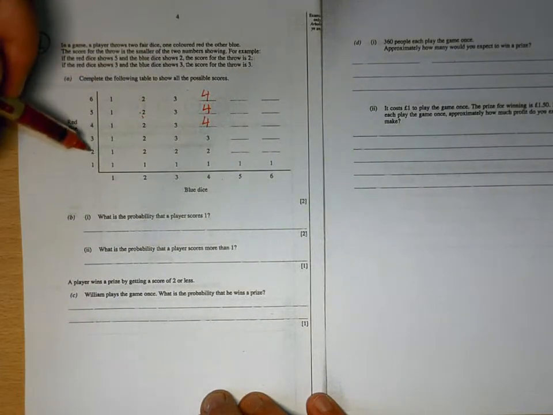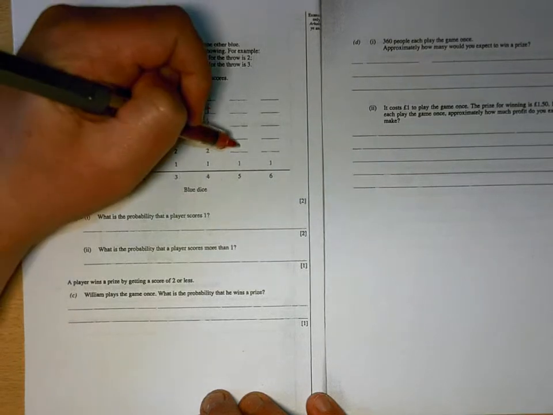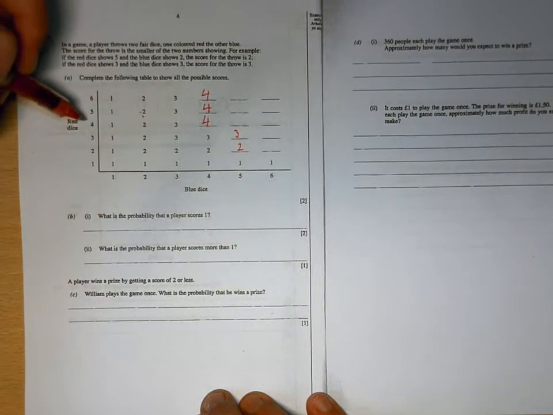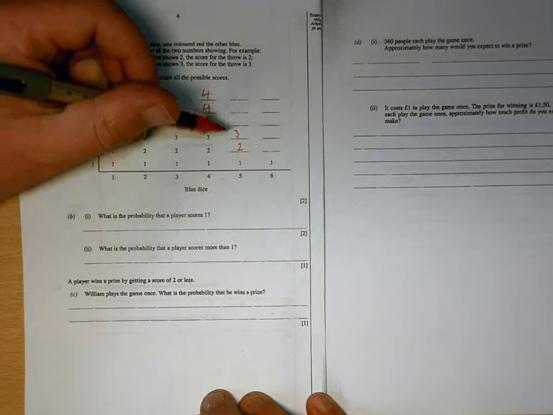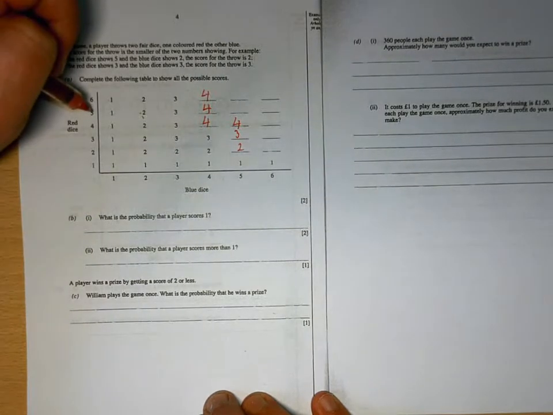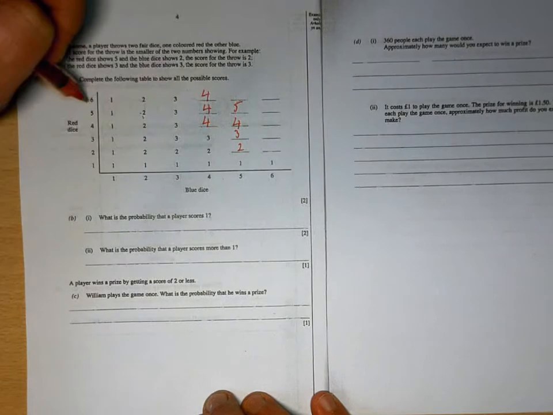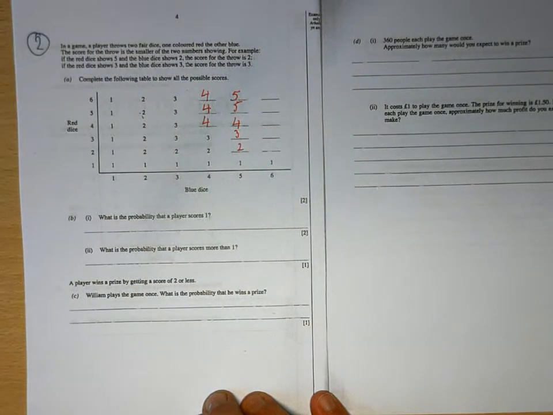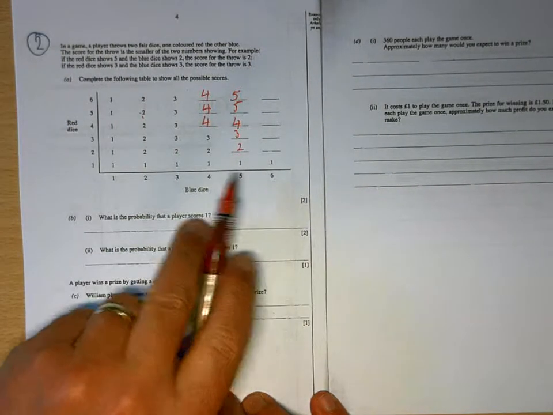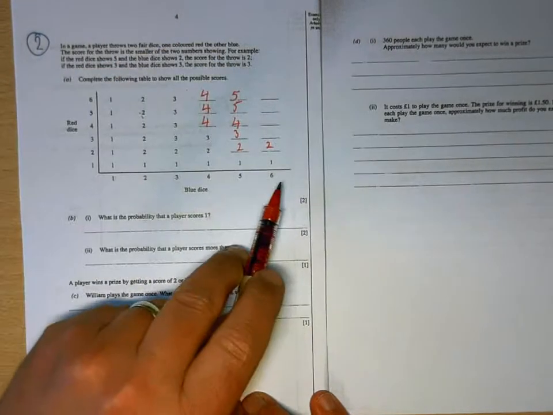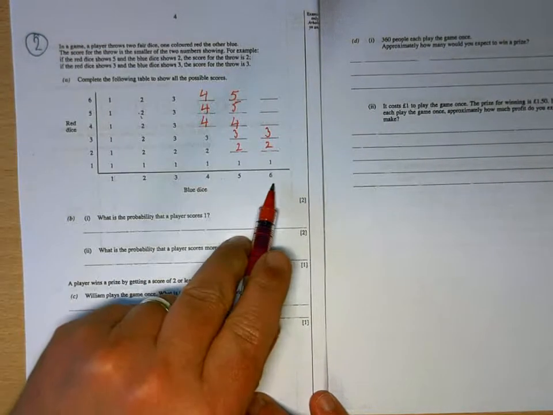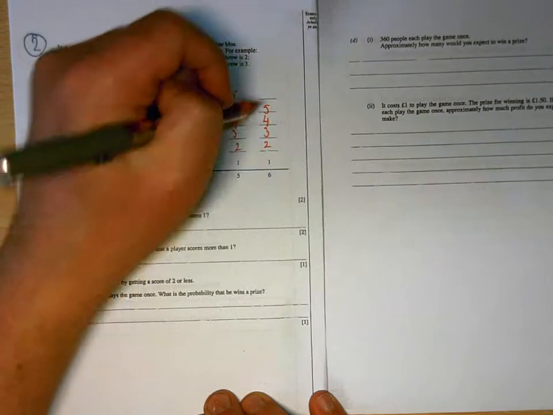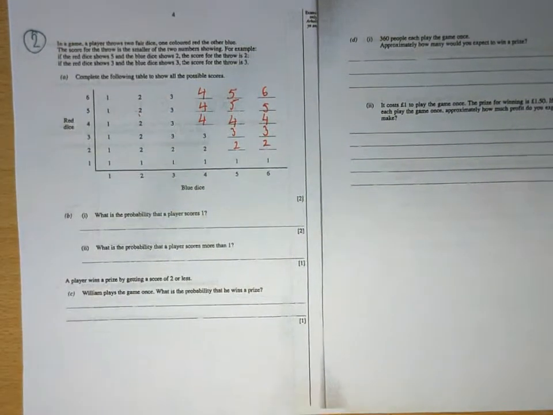Red dice 2, blue dice 5, score 2. Red dice 3, blue 5, score 3. Red dice 4, blue dice 5, score 4. Red dice 5, blue dice 5, score 5. And red dice 6, blue dice 5, score 5. And finally, blue 6 with red 2, 3, 4, 5 and 6. Score 6. So that's the table filled in.